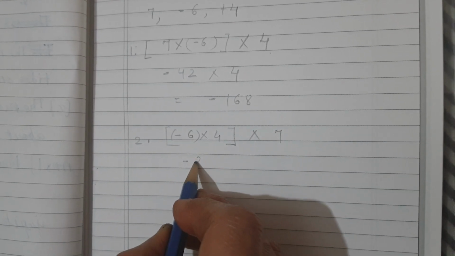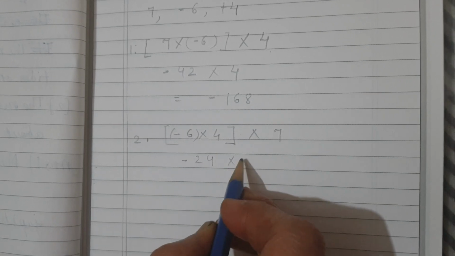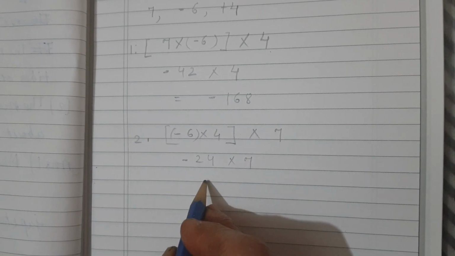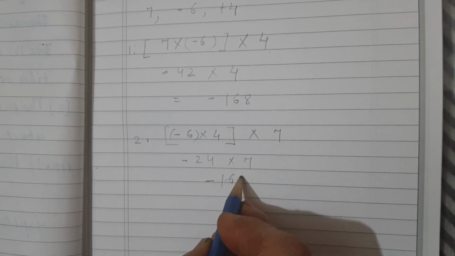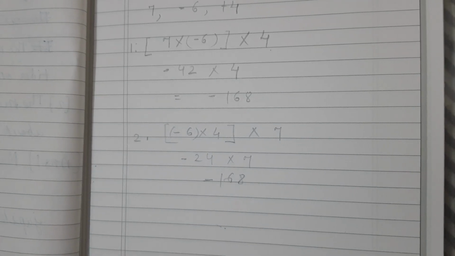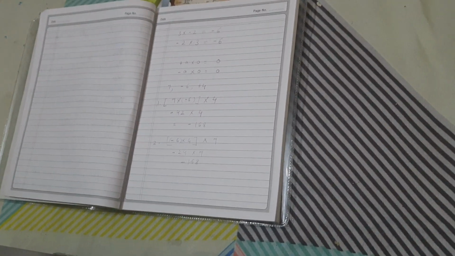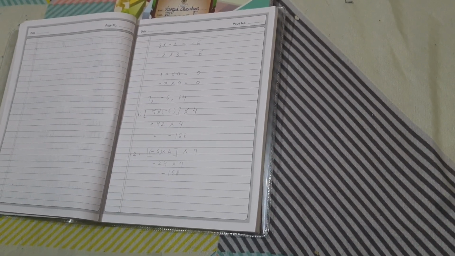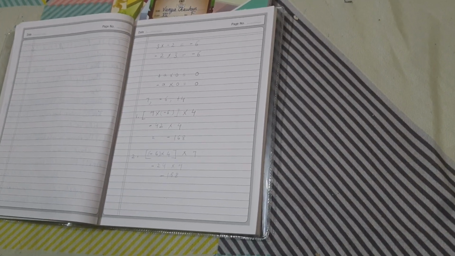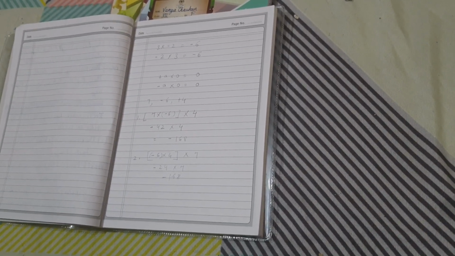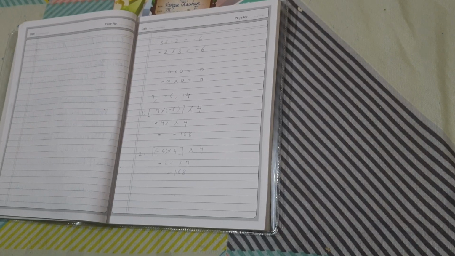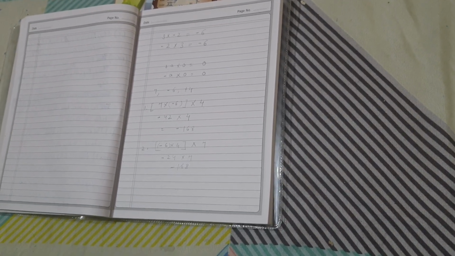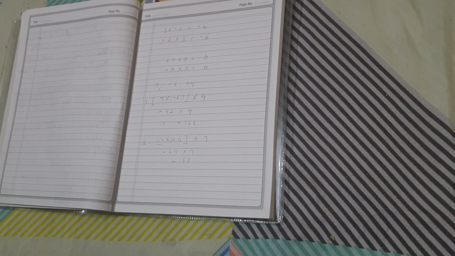So minus 24 into 7 again gives us minus 168. So multiplication of more than 2 integers does not depend upon the grouping of integers. So this is called the associative property for multiplication of integers.